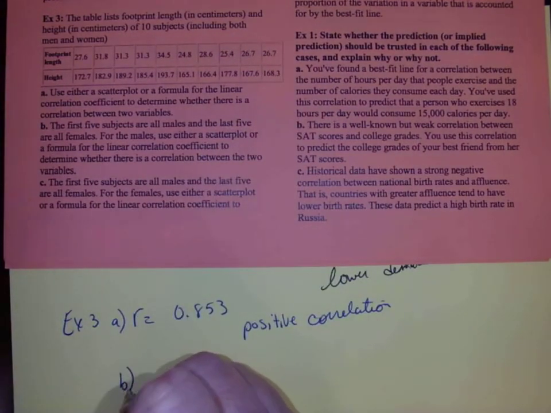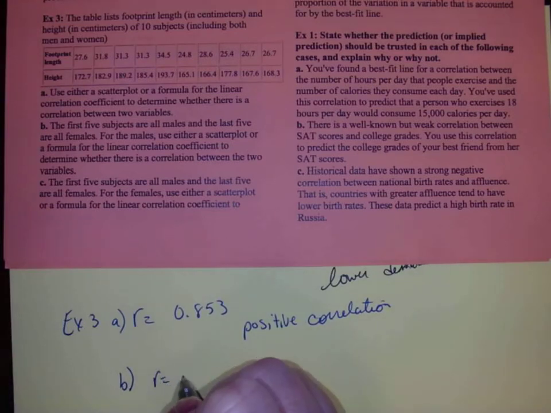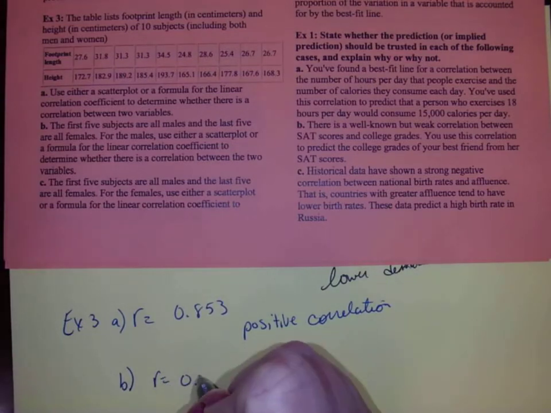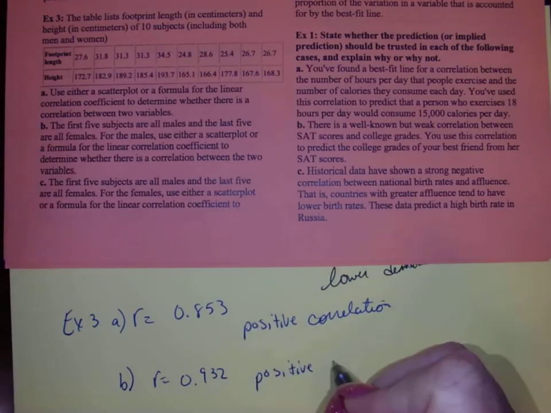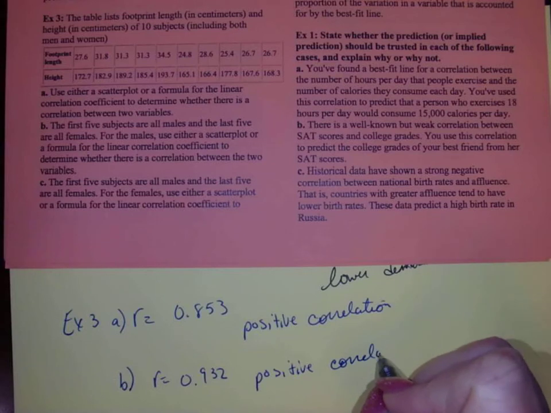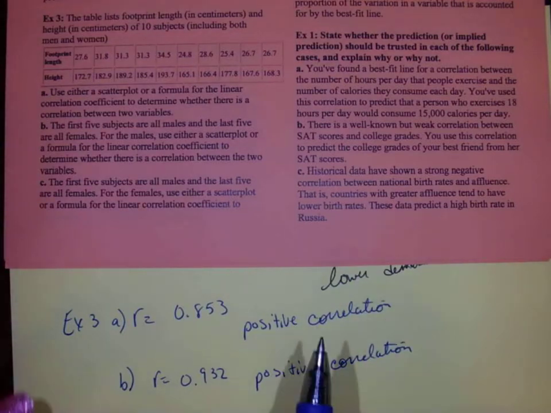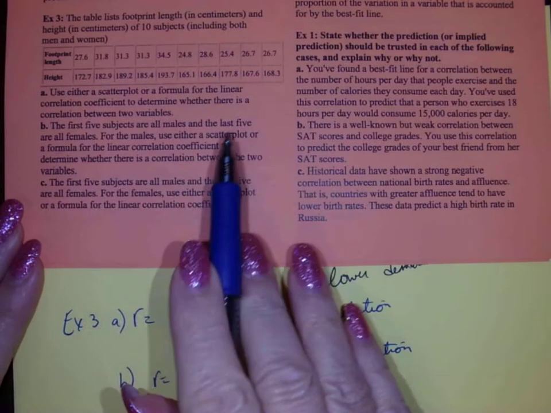So for part B, our correlation coefficient will be R equals 0.932. Again, this will be a positive correlation. This is for the males. So the males are all positively correlating.